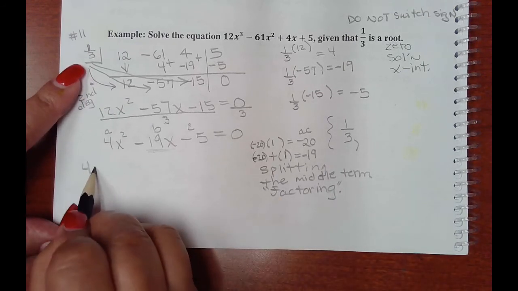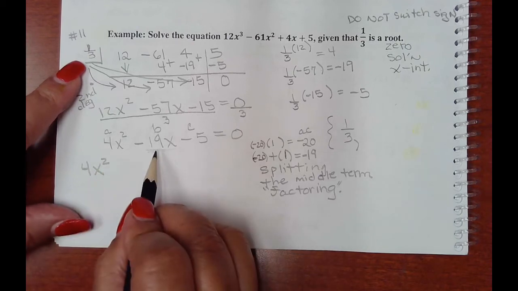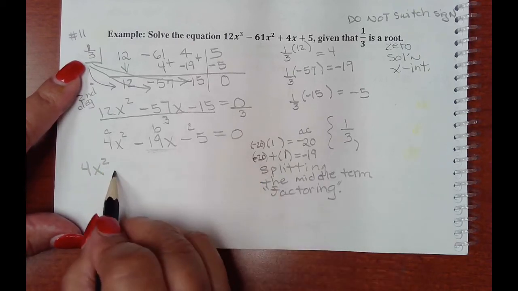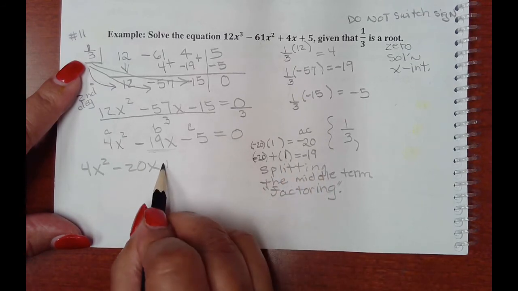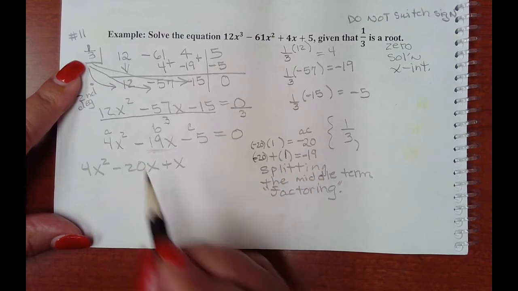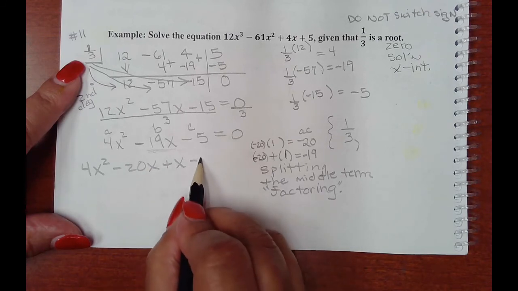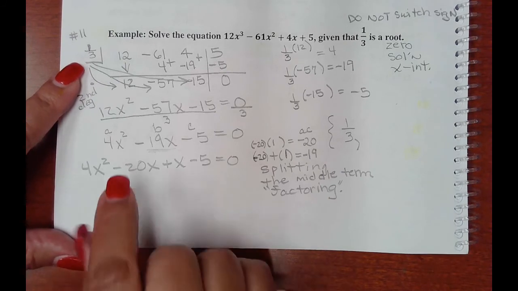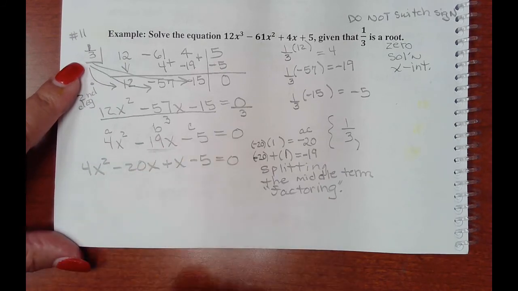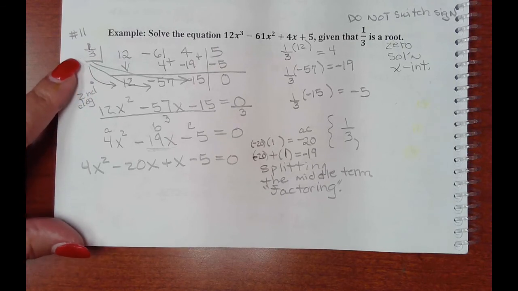So leave the front term as is, and instead of negative 19x, we're going to write negative 20x plus 1x. And those two combined is the negative 19 that you just had a second ago. And then bring down that negative 5. We have now taken this 3-termed polynomial and stretched it out into 4 terms. And so now what you can do is finish the factoring by using the method factor by grouping.